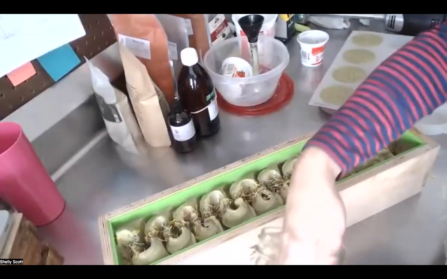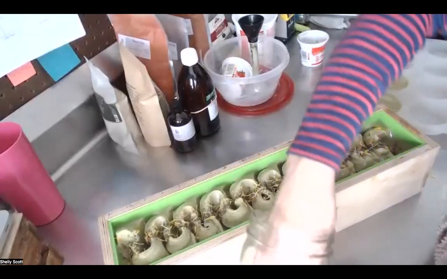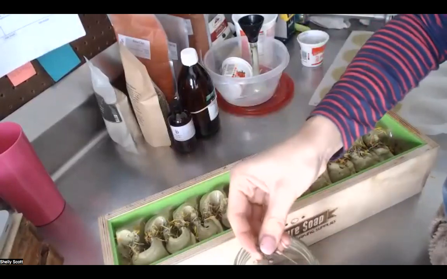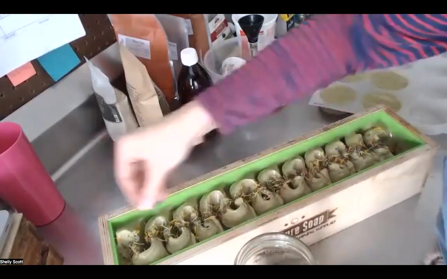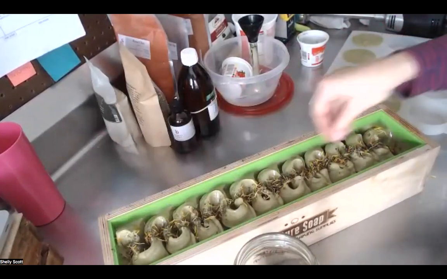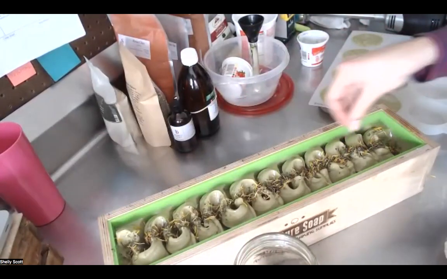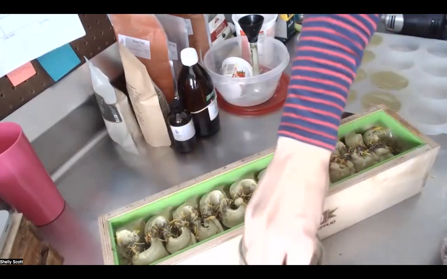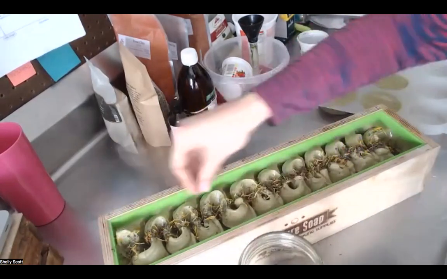And then to make sure that it doesn't look like layer upon layer, I'm going to go back over with some of our chickweed just to give it just a bit more dimension. Keep in mind that when you cut these, some of the botanicals will fall off, and that's okay.